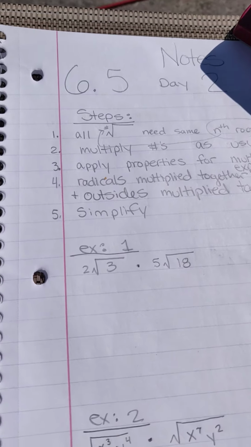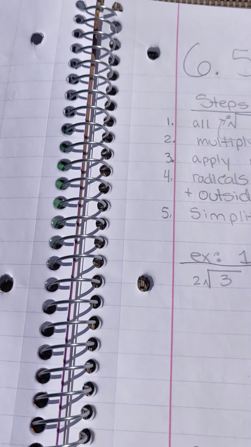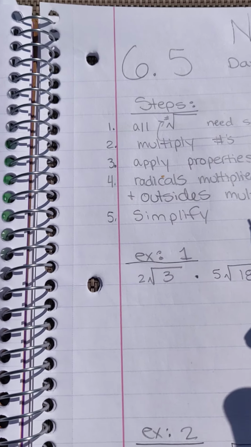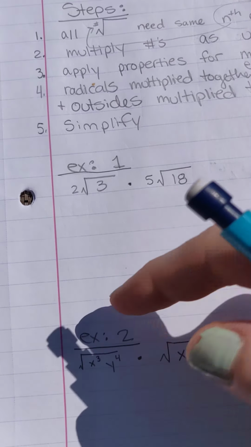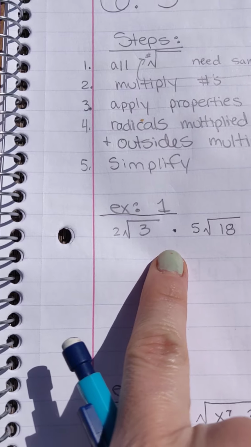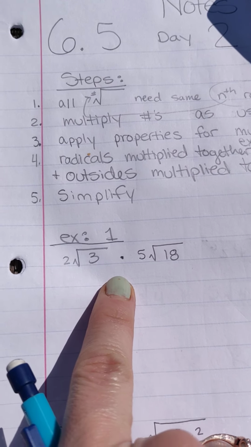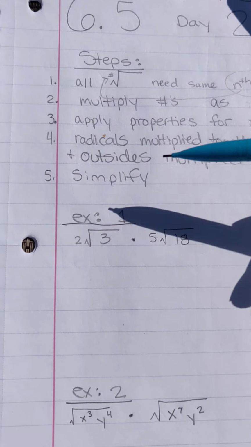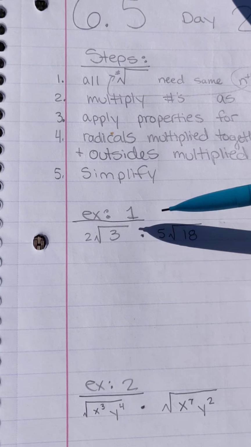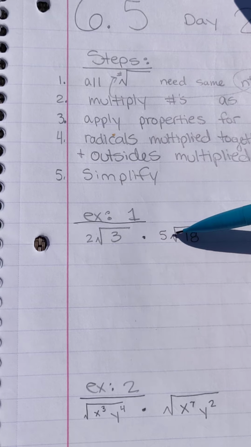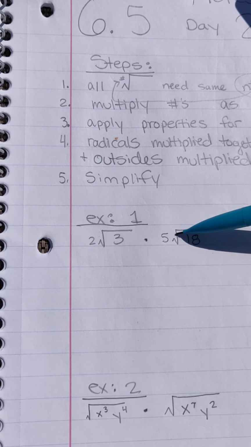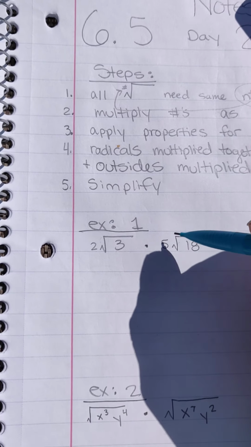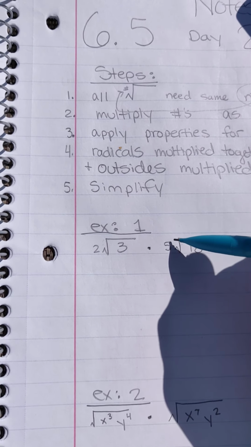So, the important thing to know, first of all, let's look at example number 1 here. I have steps written out, and then I also have my example here. The important thing is to identify that each of these have the same type of square root. These ones are the second root because there's no number, so we can assume that it's an invisible 2.